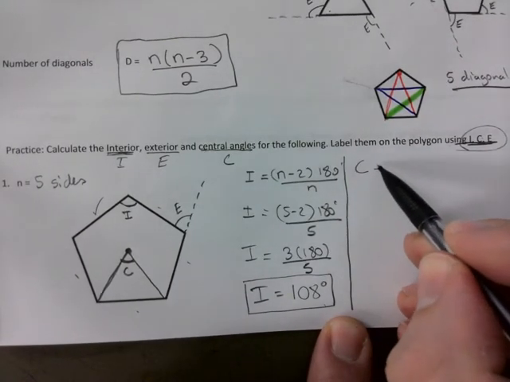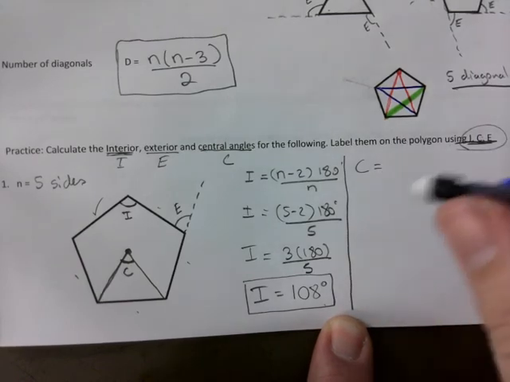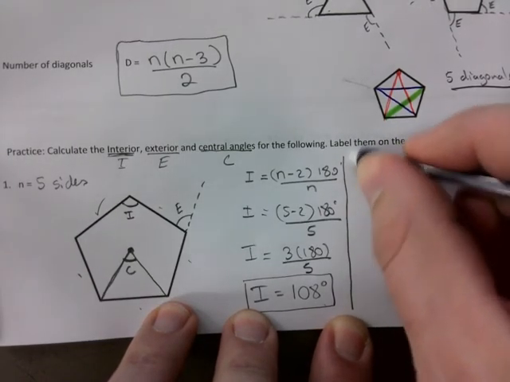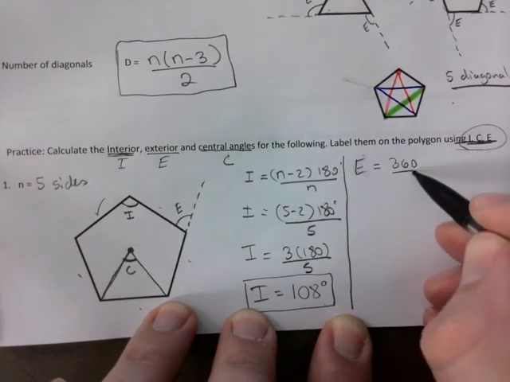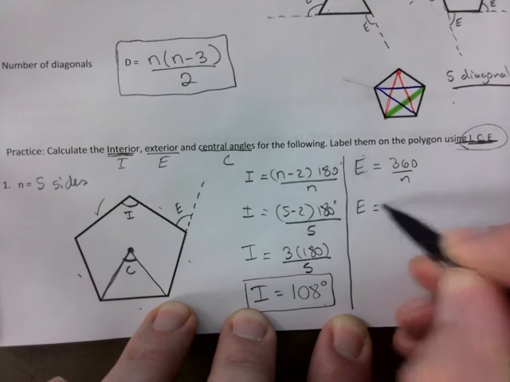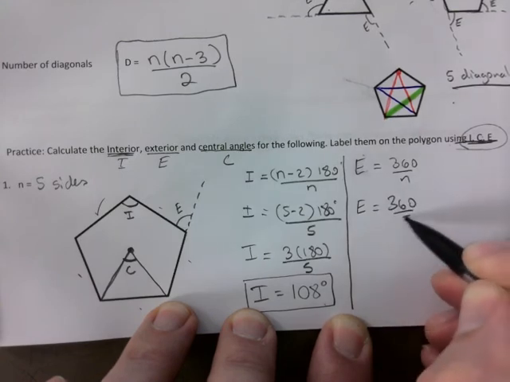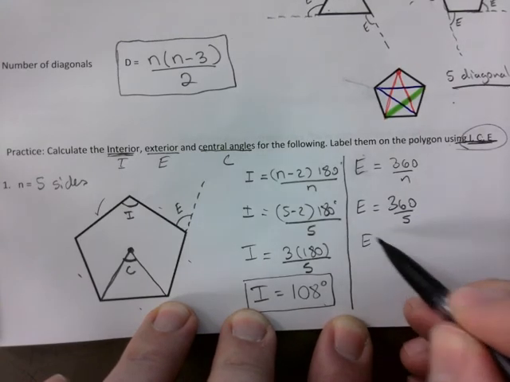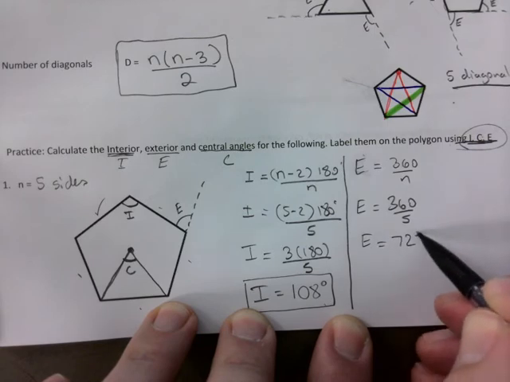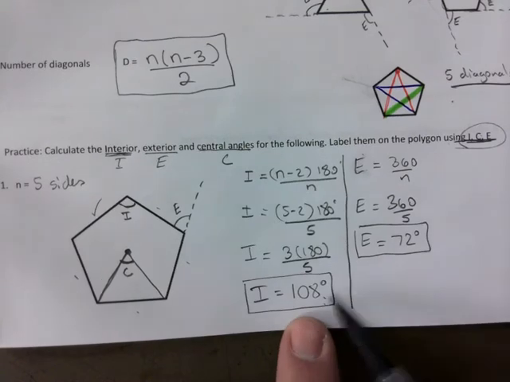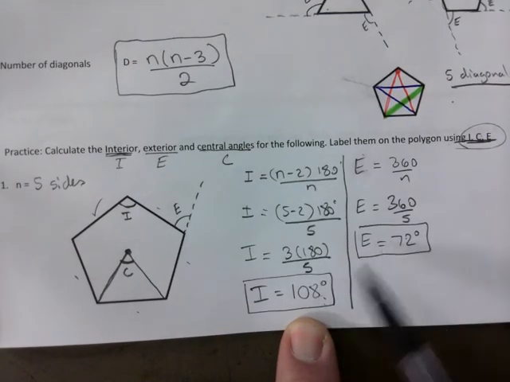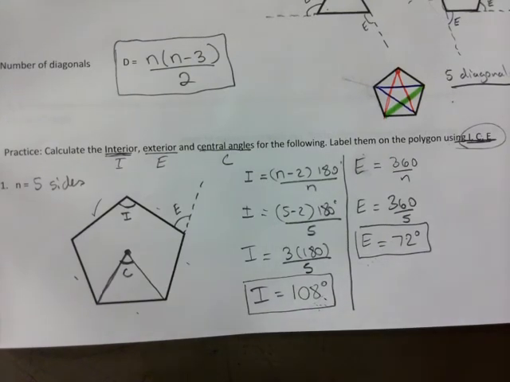Okay, these ones are easy. Central angle. Let's do the exterior first because there's a point I want to make. Sorry, exterior is 360 divided by n. Exterior is 360 divided by 5. Exterior is going to be 72 degrees. Do you notice something about these two angles, the interior and the exterior? What would they add up to? 180.